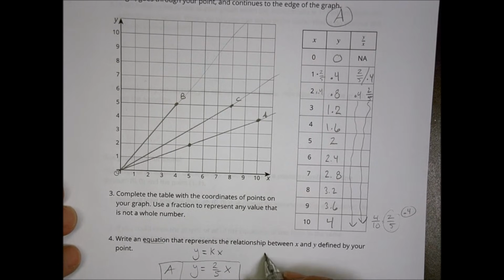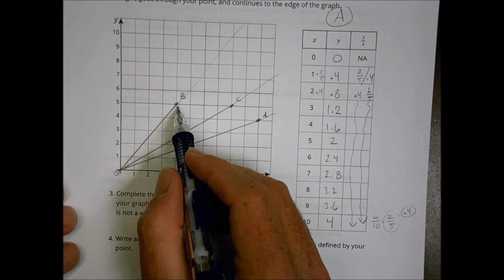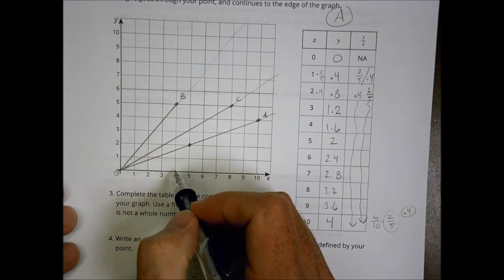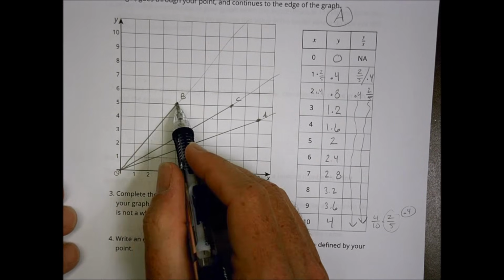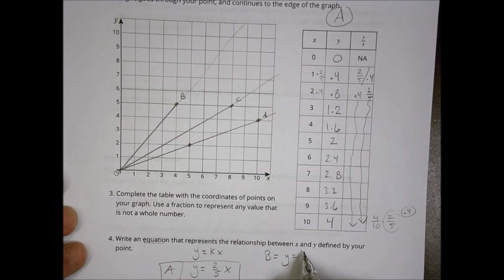My other ones, if I was going to talk about B, for example, and I look here at where that's at. I have a point for B. B is at what? 5, 4. Okay, the y value is 5, the x value is 4.